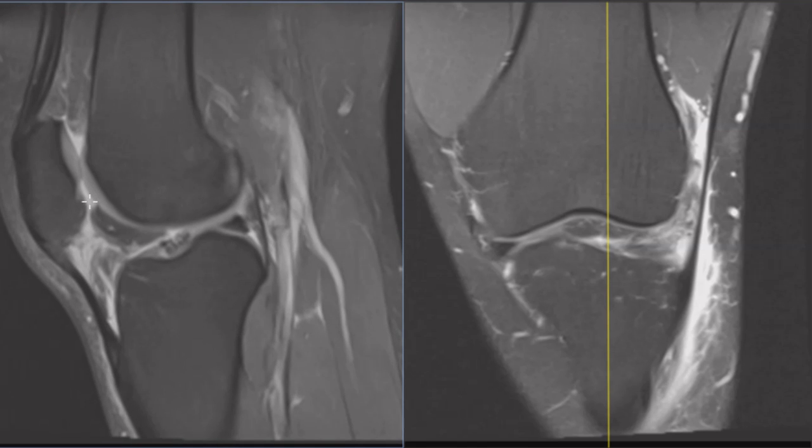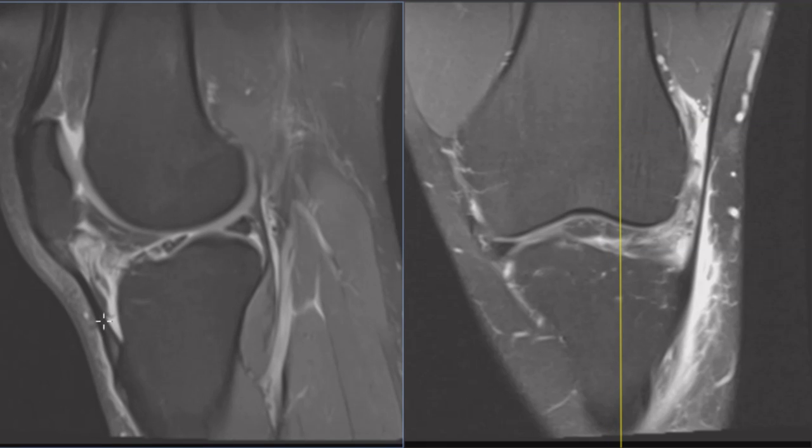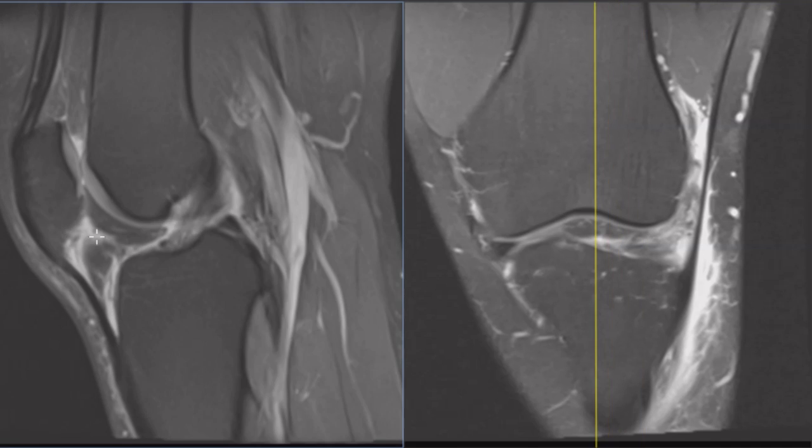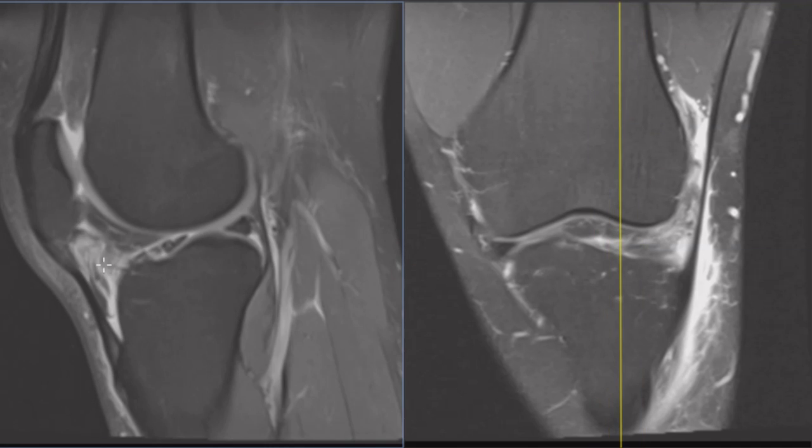So there's fluid that comes out of the knee, goes down through Hoffa's fat pad, way down here to the deep infrapatellar region here. This is the patellar tendon attaching to the tibia, and the fluid goes all the way down there. So abnormal signal throughout the kneecap, so the injury of Hoffa's fat pad.